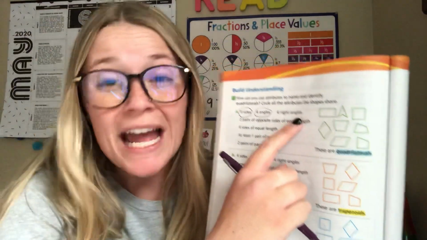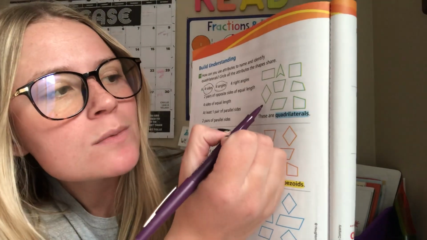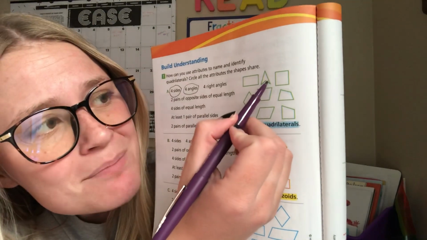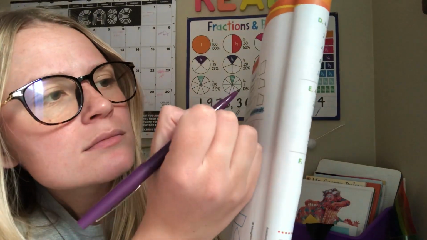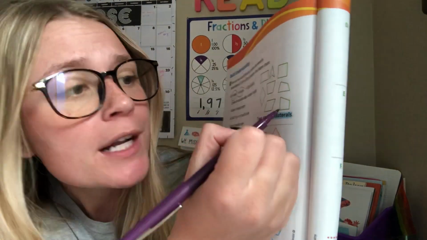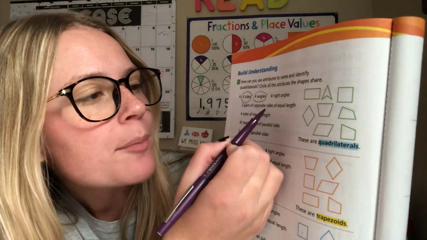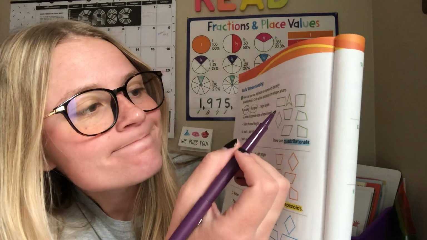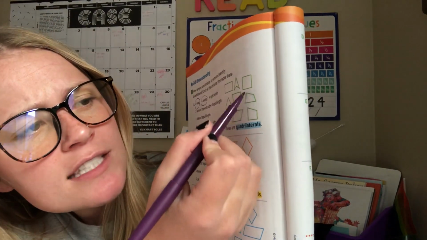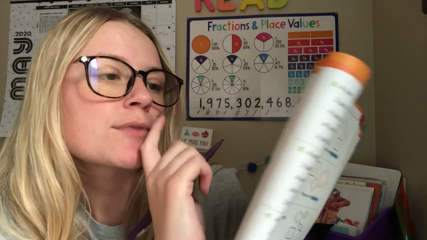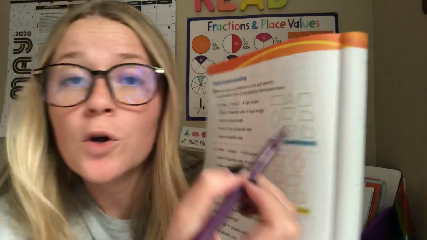Now, do they have 4 right angles? No. Look at this one. This angle is way bigger than 90 degrees. This one is way smaller. This one is not that big, but this one has a right angle. But not all of them have 4 right angles, so they do not have that in common. Do they have 2 pairs of opposite sides of equal length? 2 pairs. Nope, this one, definitely none of the sides are equal on that one. So actually, that's not a trapezoid. That's just a quadrilateral.